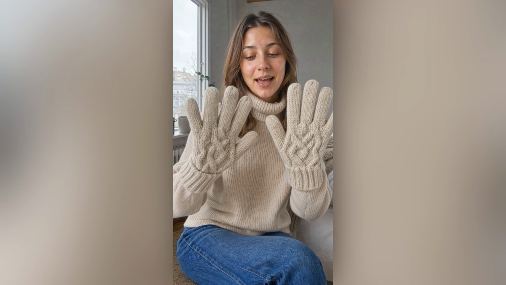Then I'll hit generate. Everyone I know owns those thin touchscreen gloves that do nothing. I wore these Nord ones for a week, wet snow included, and my hands stayed warm. That's it. That's literally the whole review.